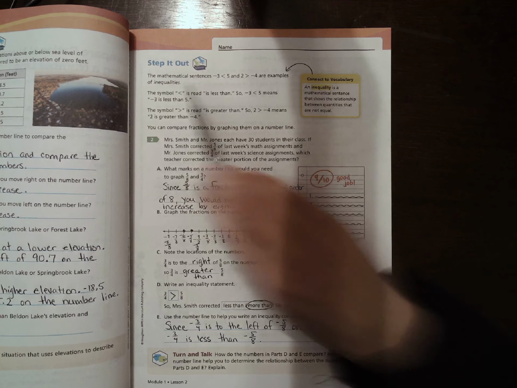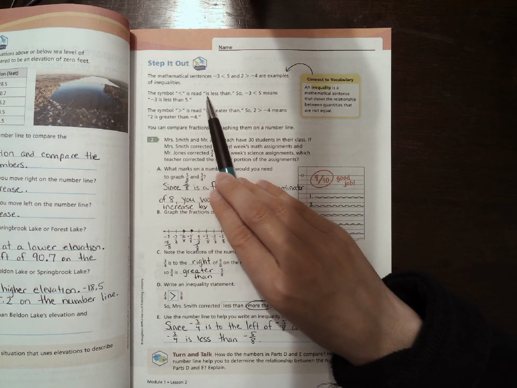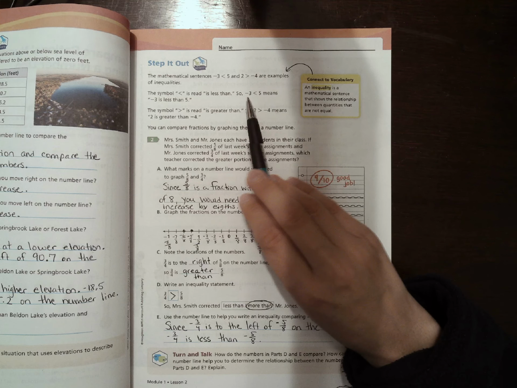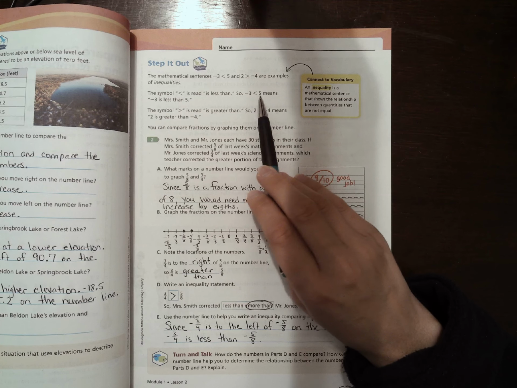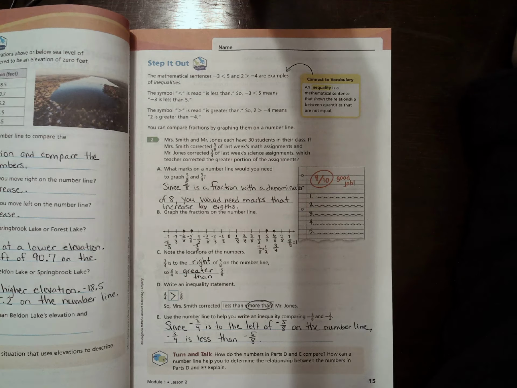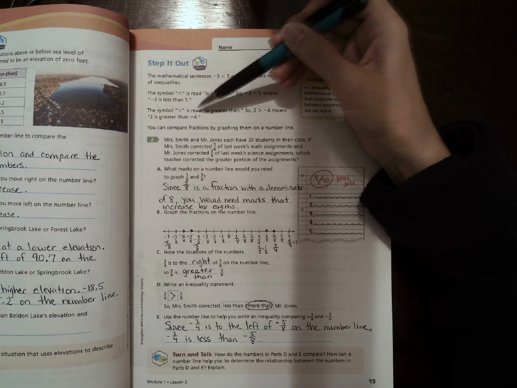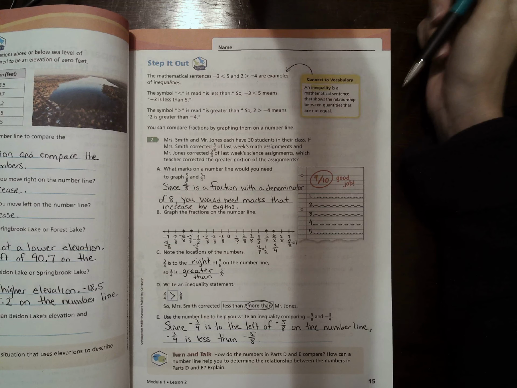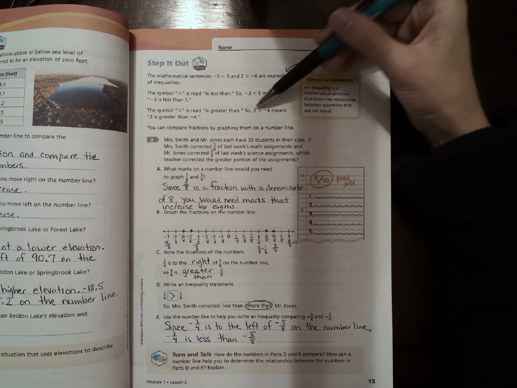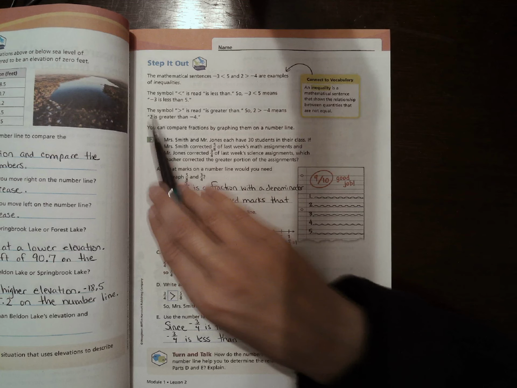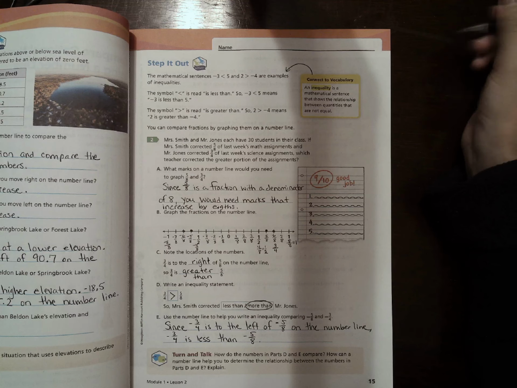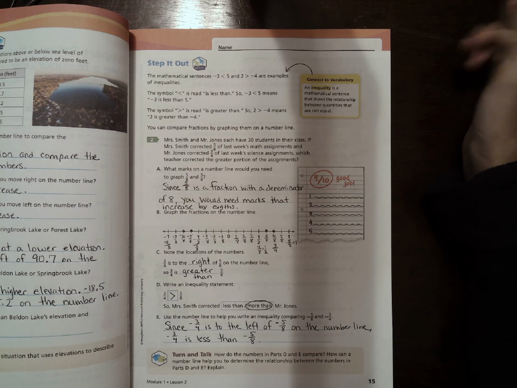The symbol < is read less than. So negative 3 < 5 means that negative 3 is less than 5. The symbol > is read is greater than. So 2 > negative 4 means 2 is greater than negative 4. You can compare fractions by graphing them on a number line.